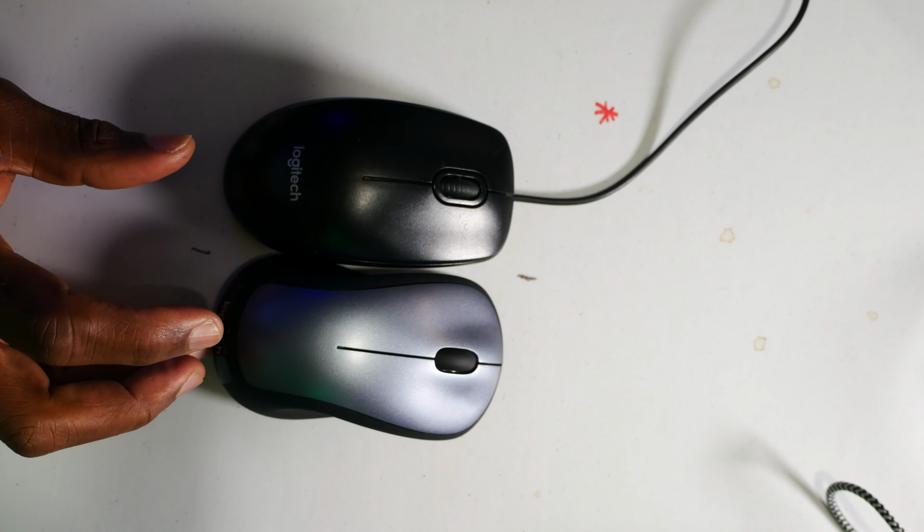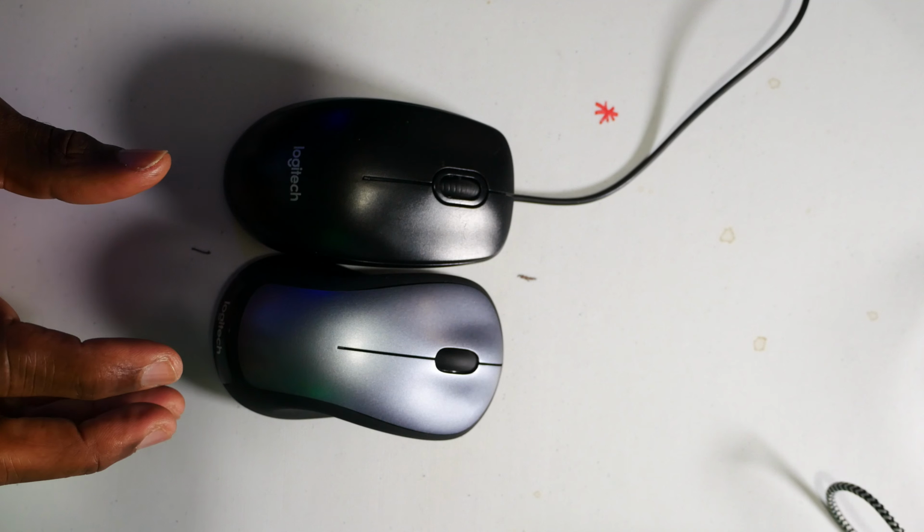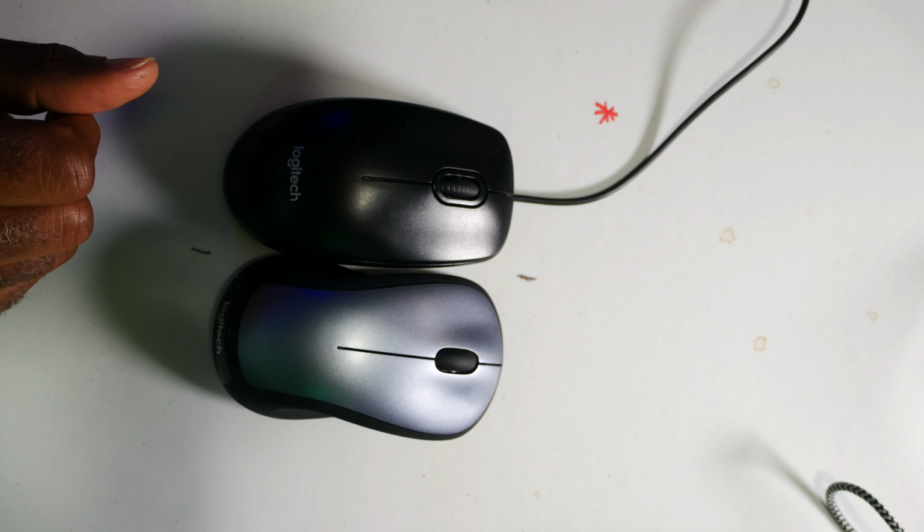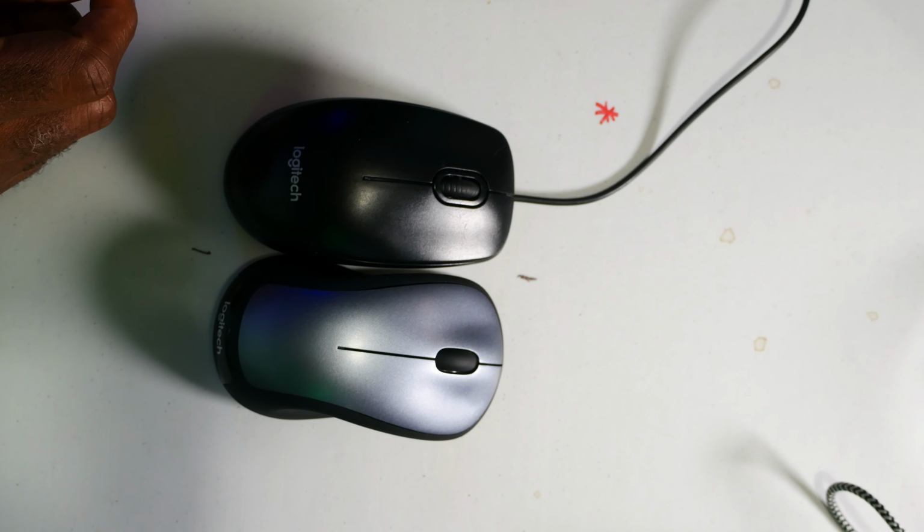All right, so what else is common? I'm just trying to recall. Essentially these are the common aspects of both mice that are sitting here on my desk.